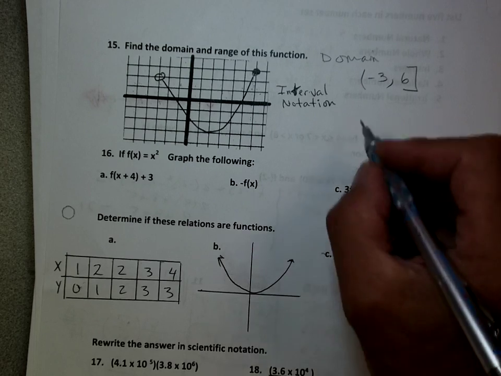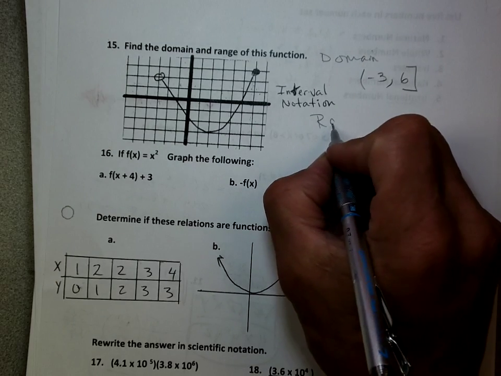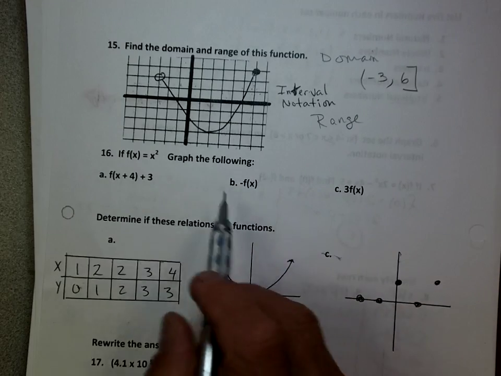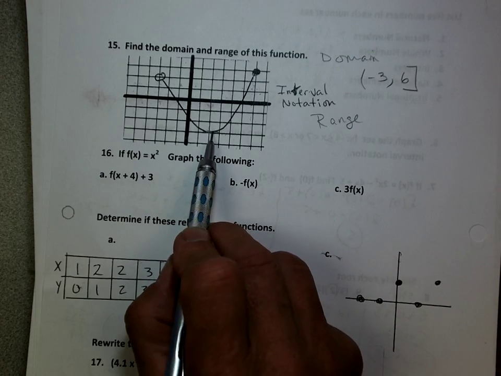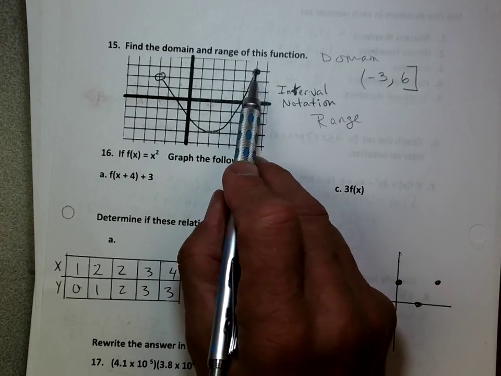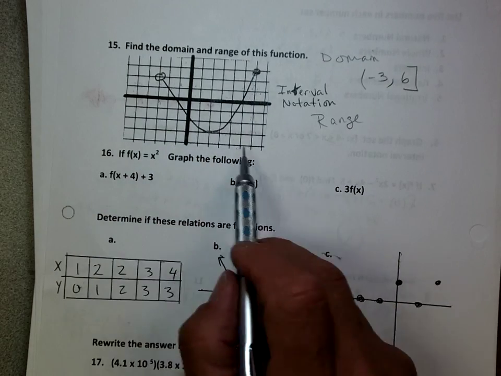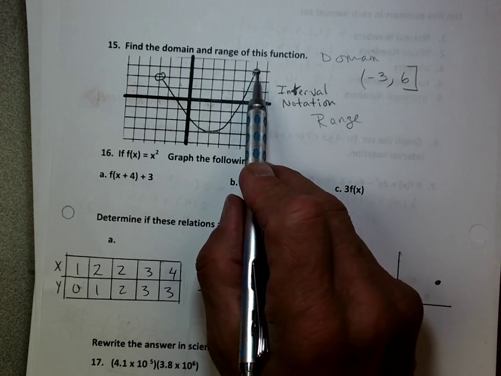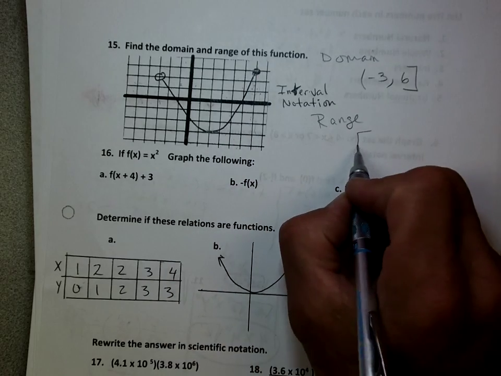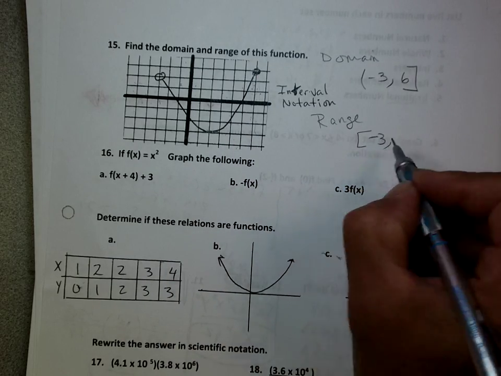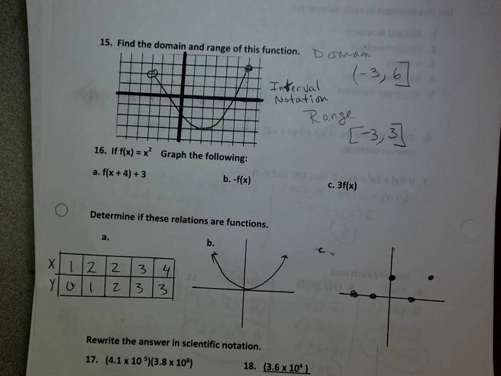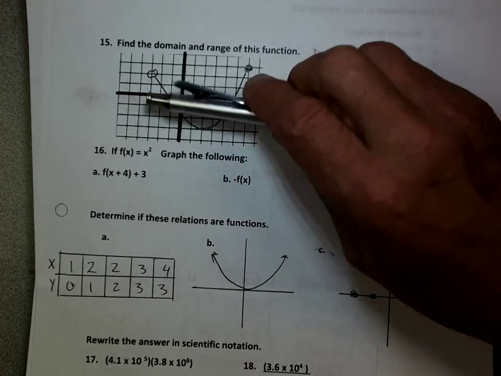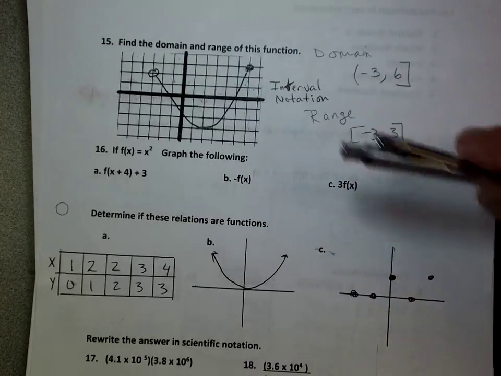The range is going to be from the lowest value, which is at negative 3, and it does touch. There's no open circle. Negative 3 all the way up to positive 3, and it does touch, okay? This is an open circle, sure, but it keeps going up, right? So it goes from negative 3 up to positive 3, inclusive, all right? That's my range. All my possible y values are between here and here, okay?